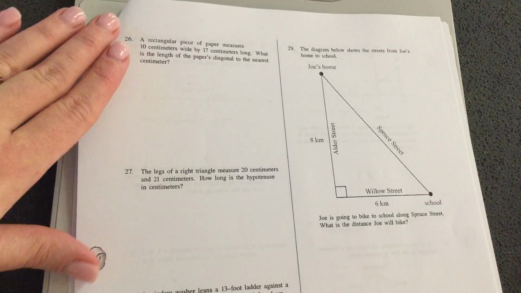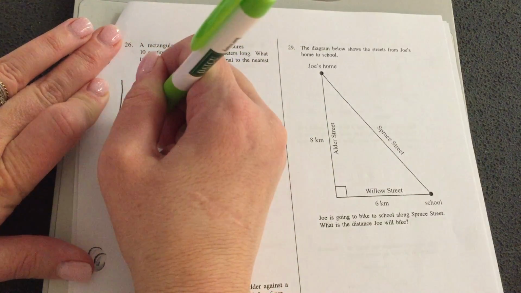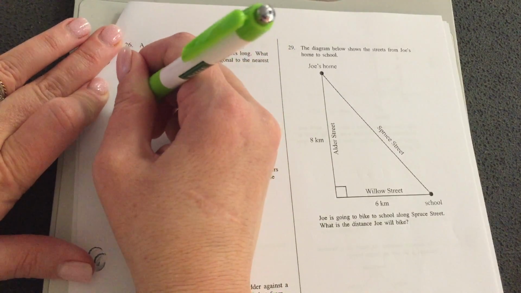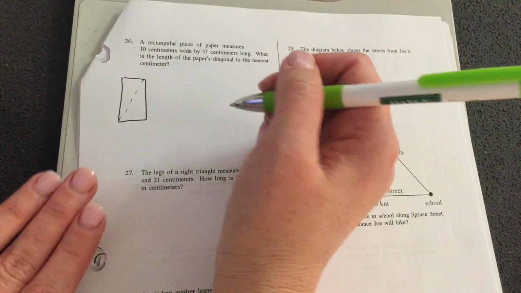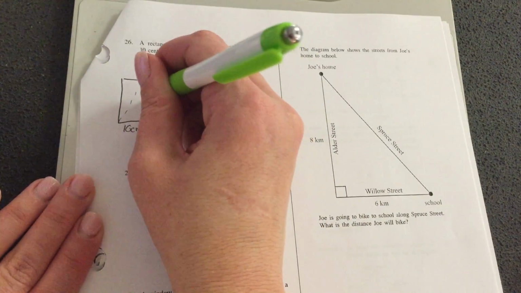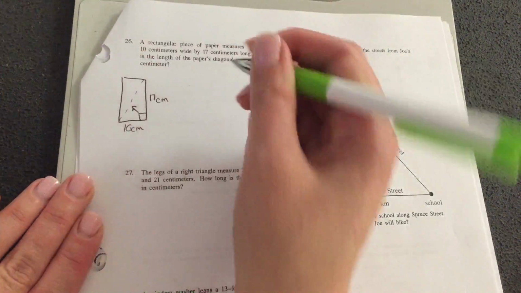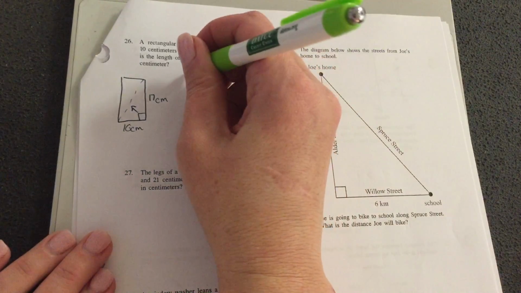A rectangular piece of paper measures 10 centimeters wide by 17 centimeters long. What is the length of the paper's diagonal to the nearest centimeter? So I'm going to draw out a rectangular piece of paper here. The width is 10 centimeters. It is 17 centimeters long. It's a rectangle, so I know they're all right angles, and they want to know what is the hypotenuse.